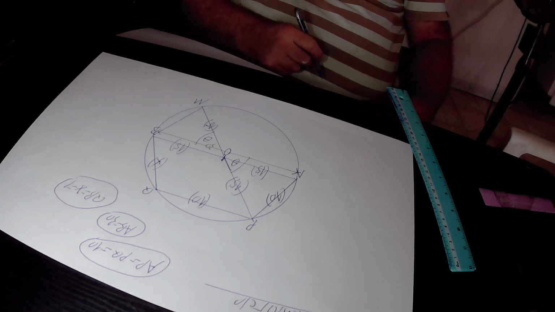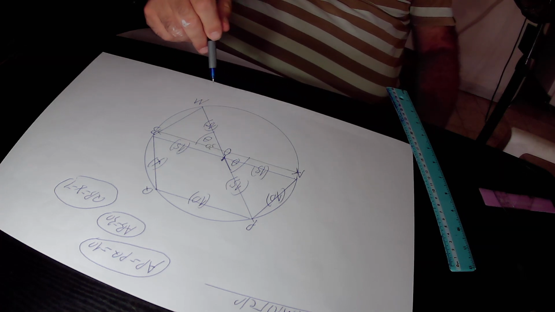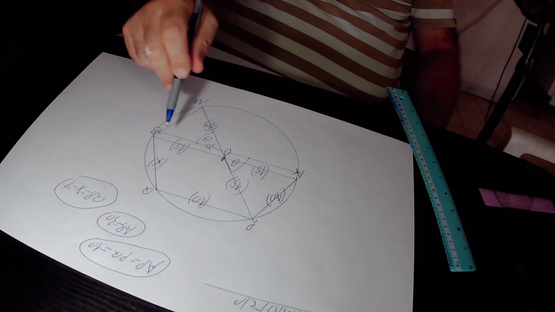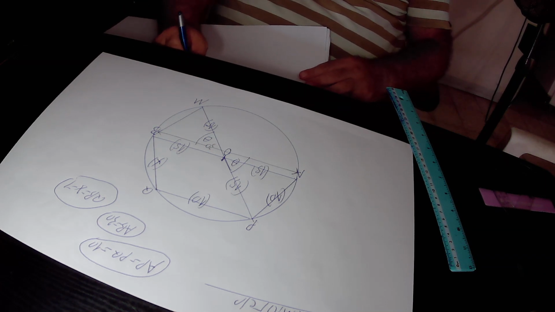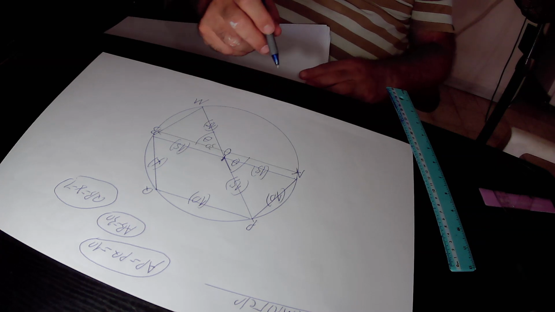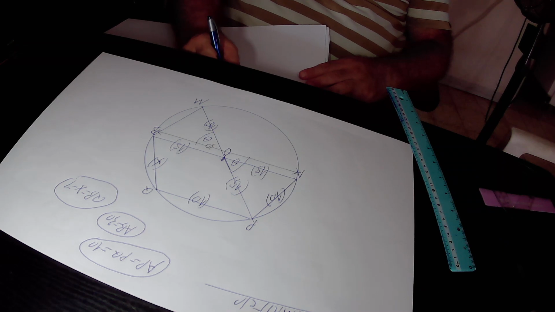In the next step, I will prove that triangle AOP can go into this triangle MOB. So we have to prove that triangle AOP can go into triangle OMB.